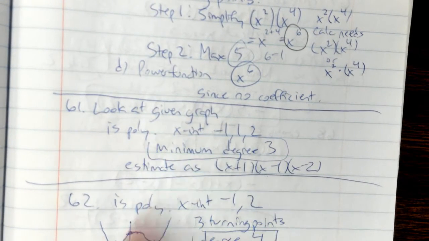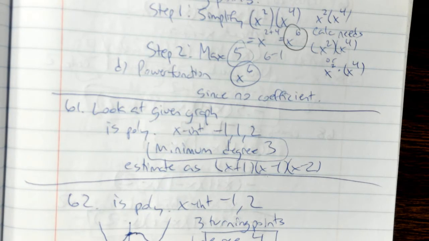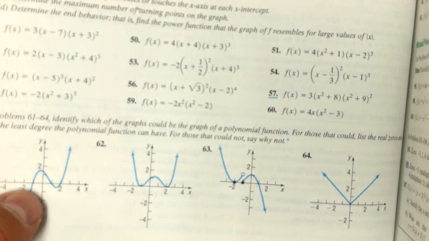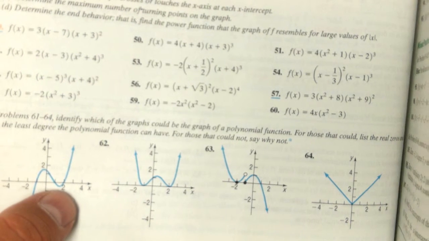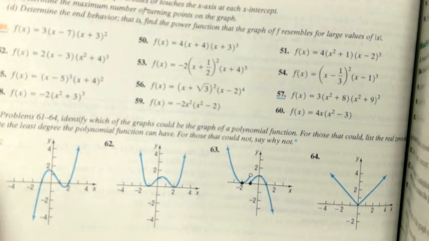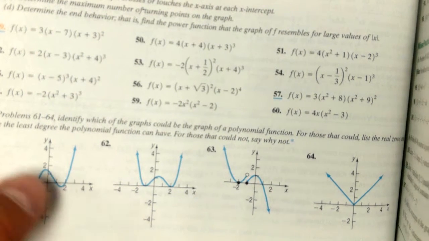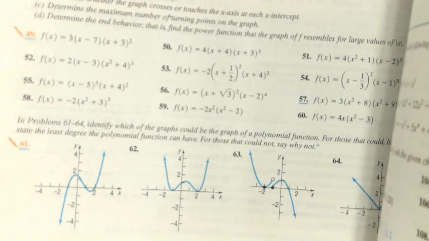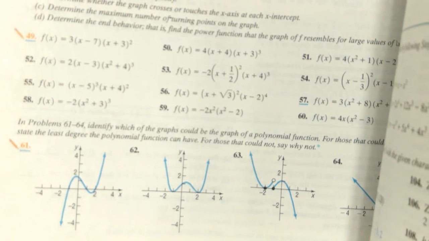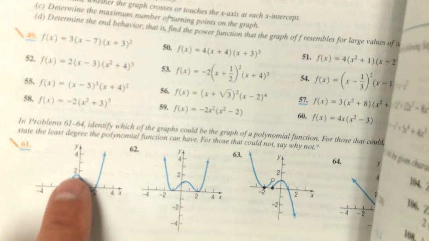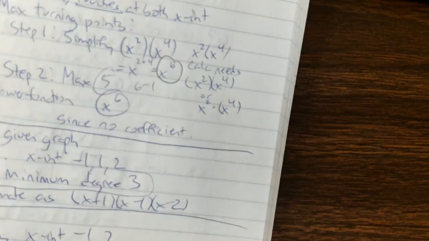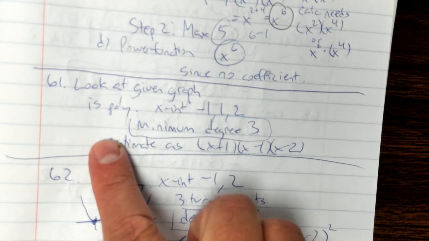Now on 61 it says look at the given graph. So in this case, the given graph is this one. So we have an x-intercept at -1 and +1, and then our y-intercept is somewhere above 1, and it looks like it's going to be cubic. The reason why I know it's cubic is because I see 2 turning points. Okay, if there's 2 turning points, like one maximum, one minimum, it's going to be cubic. Okay, so it is a polynomial.